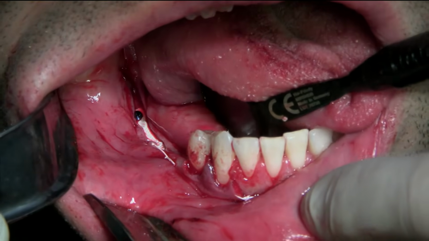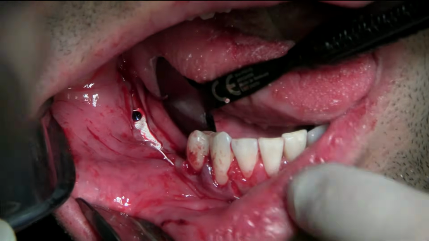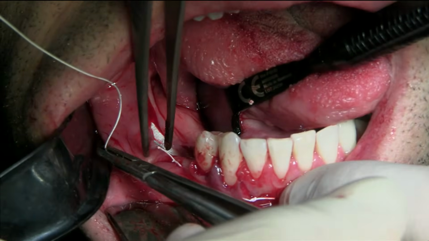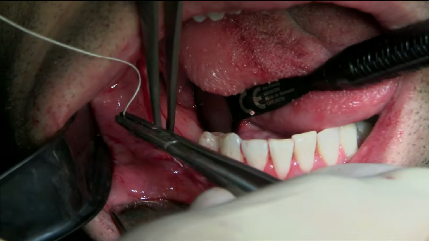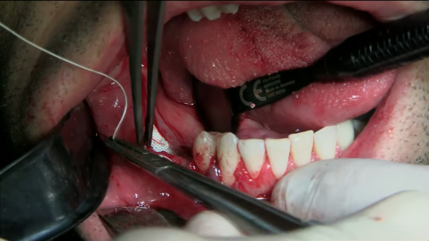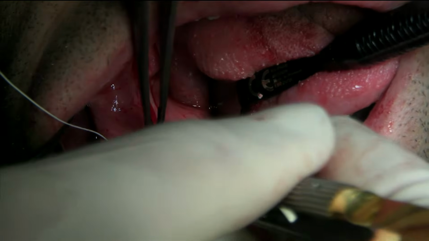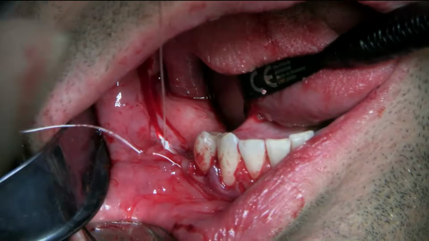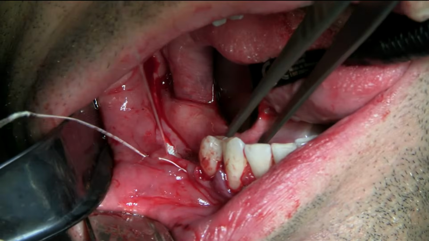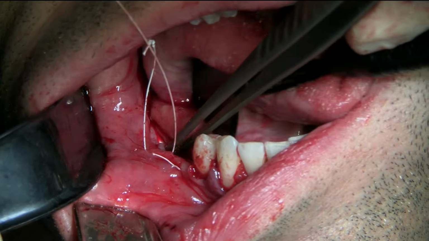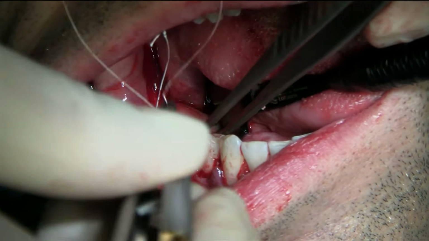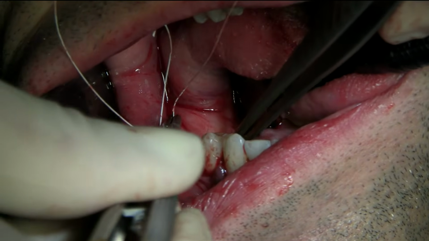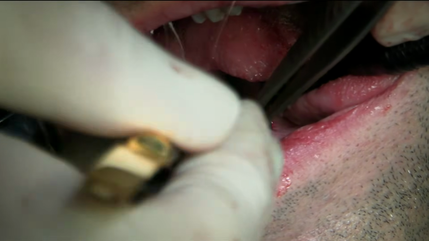Okay. And the second mattress. Got to grab the lingual. And again, I want to get some thickness. Okay, that's good.